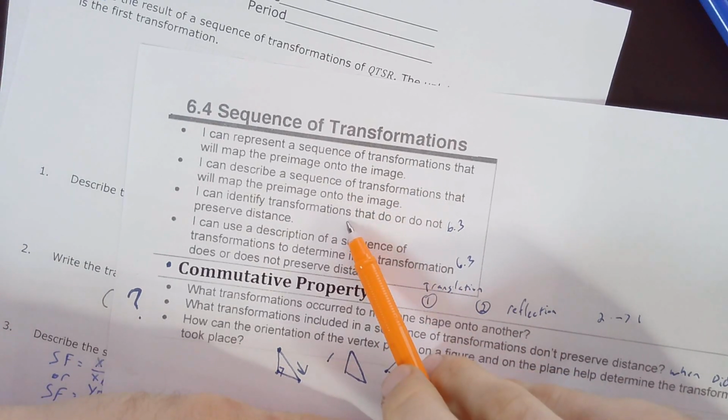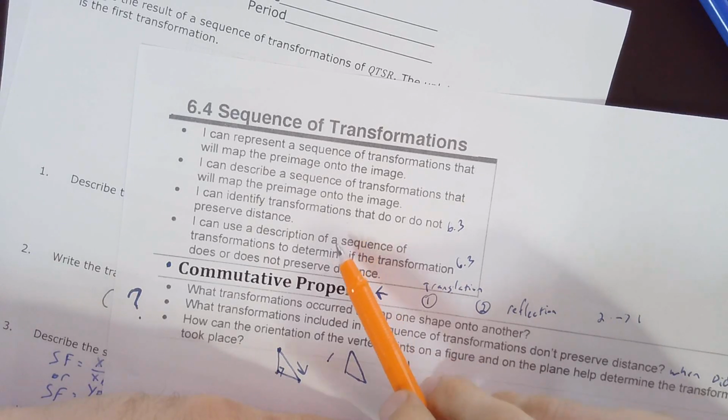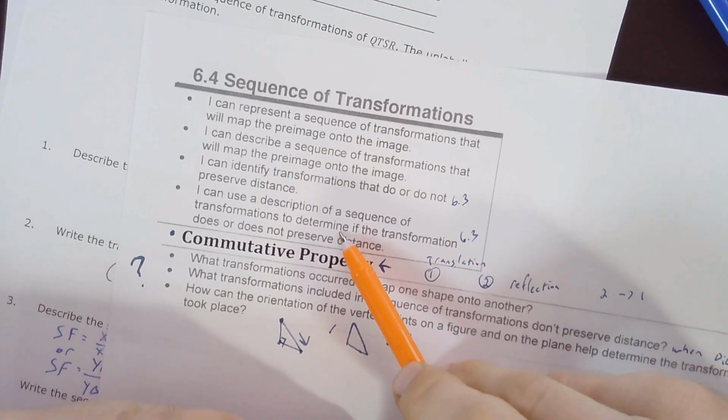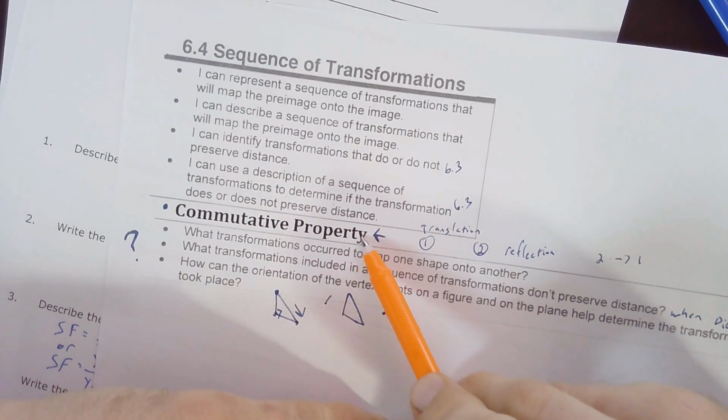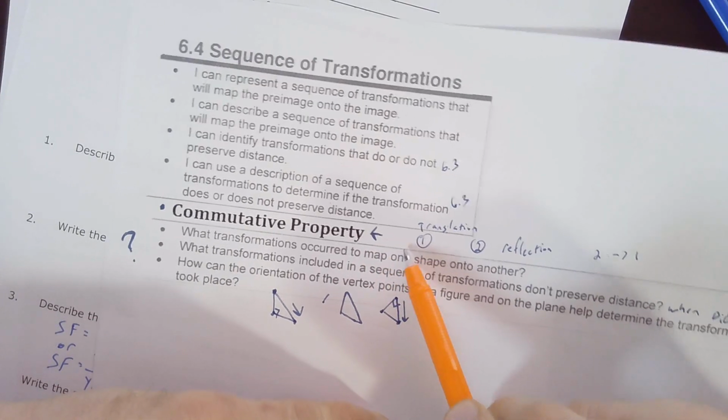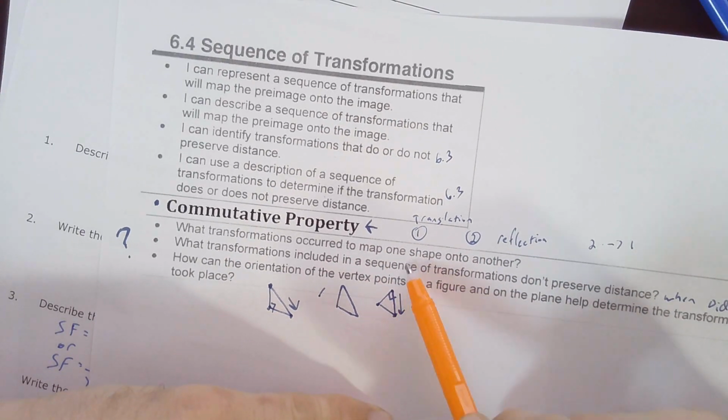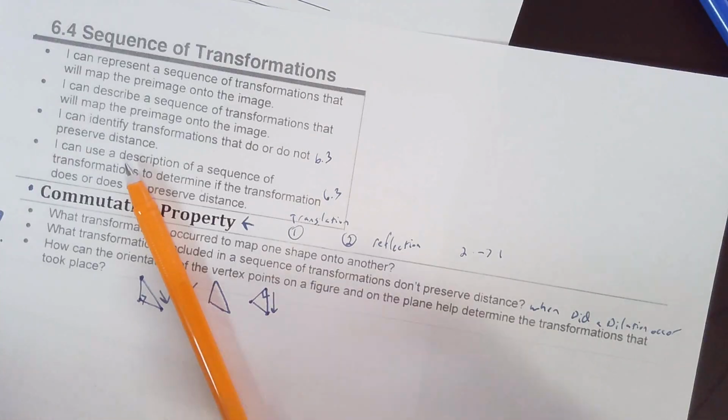Identify the transformations that preserve distances or don't preserve distances, and then have a better understanding of the commutative property, and then be able to answer these questions to yourself. Okay, hope that worked out and helped everybody, and we'll move on to 4.6.5.